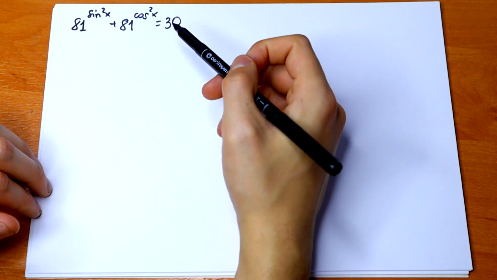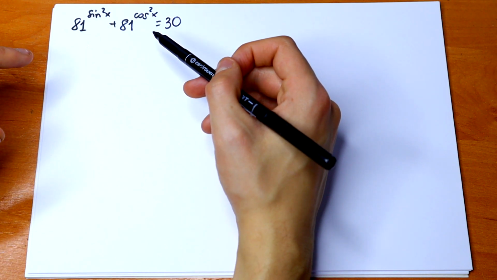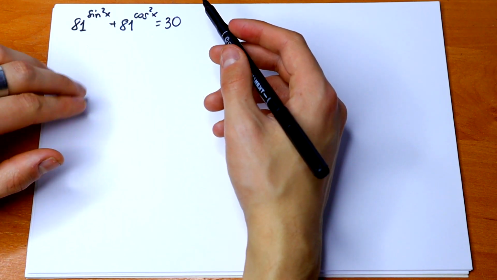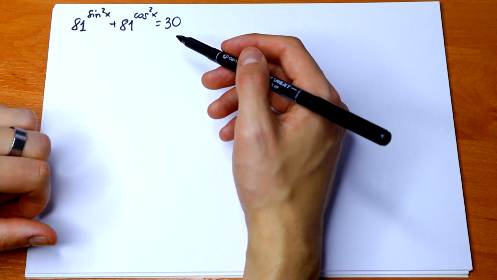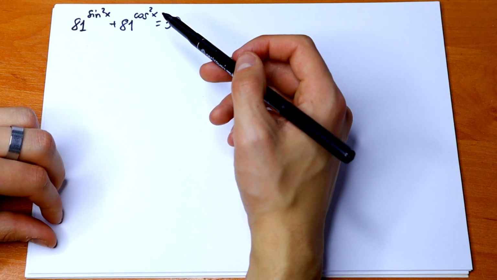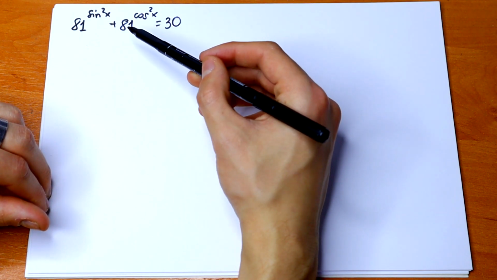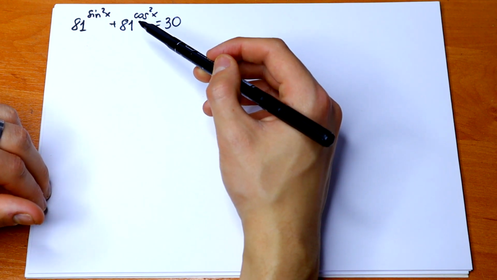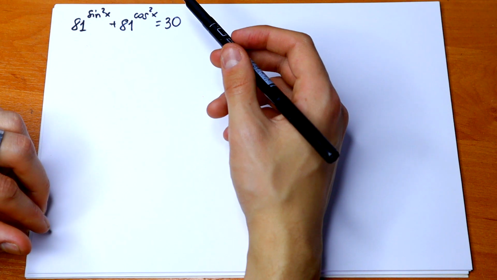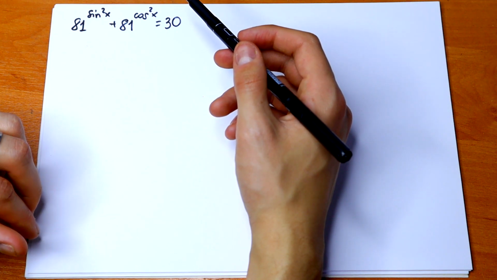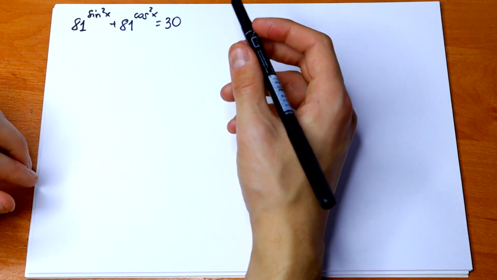Here we have an interesting exponential equation in trigonometrical form. We have 81 to the power sine square x plus 81 to the power cosine square x equal to 30. At first sight, this equation is really hard because we have all different bases and all different exponents, and in a trigonometrical form we have squares, but we can simplify this a little bit, and for sure we can solve this in 4 or 5 minutes, so let's check it out.